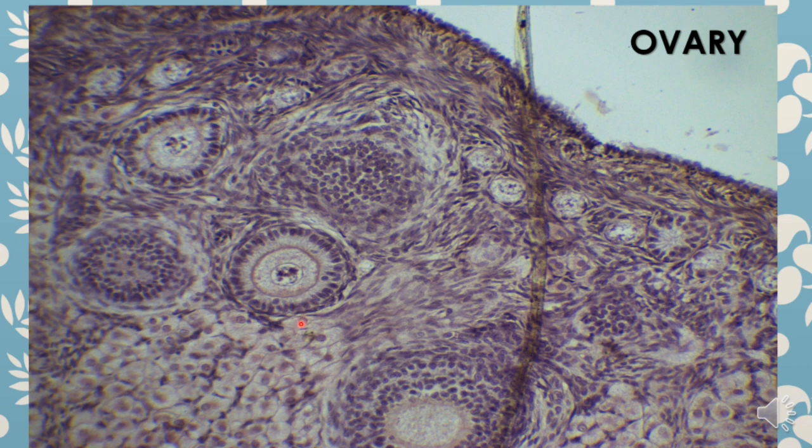The growing follicle consists of a single cuboidal epithelium surrounding the primary oocyte, while the primordial follicle consists of single flattened cells also surrounding the primary oocyte. Now the cuboidal epithelium proliferates by mitotic division and forms a stratified epithelium called the follicular cells or the granulosa cells.